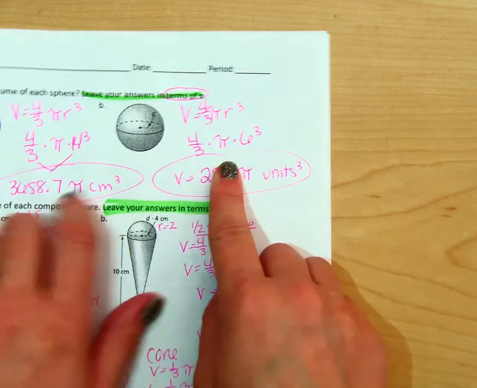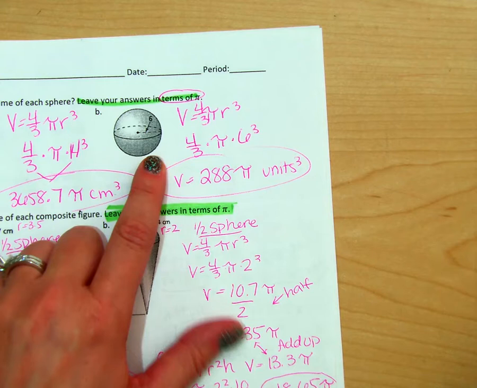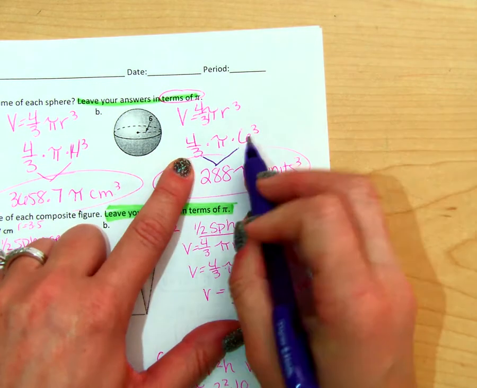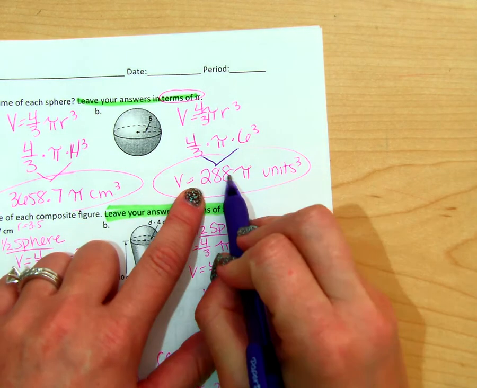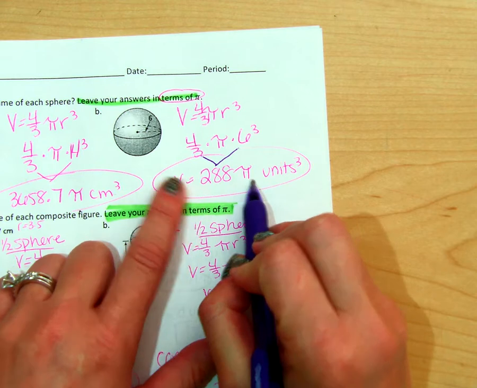Same thing with this guy. Our radius is 6. We're going to multiply 4/3 times 6 to the 3rd power. Just bring down our pi to get our volume of our spheres.